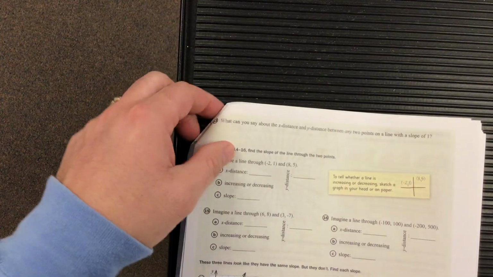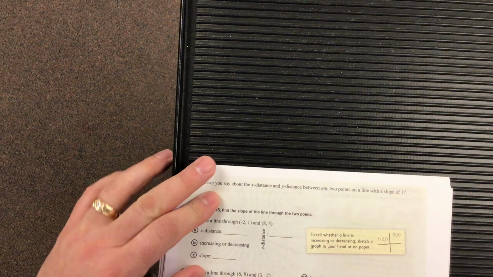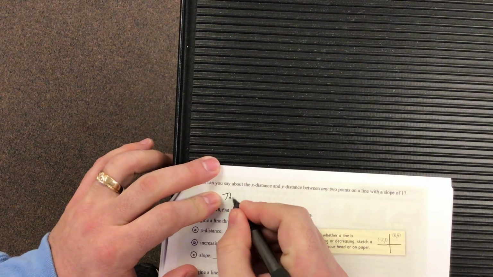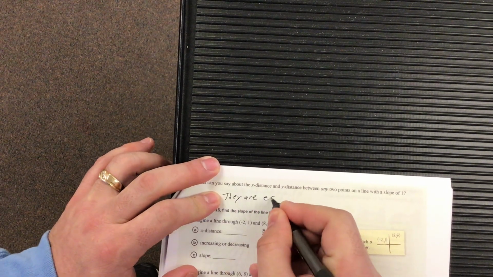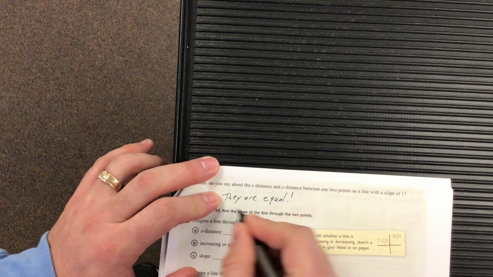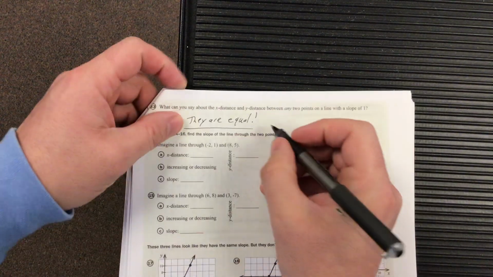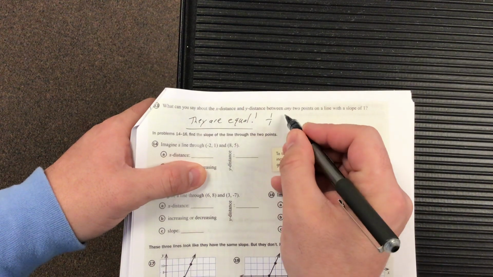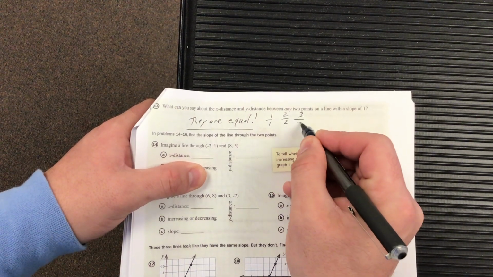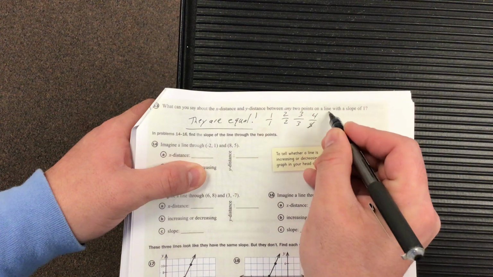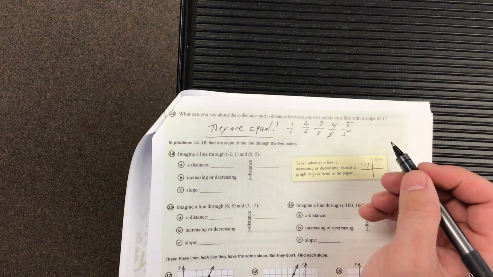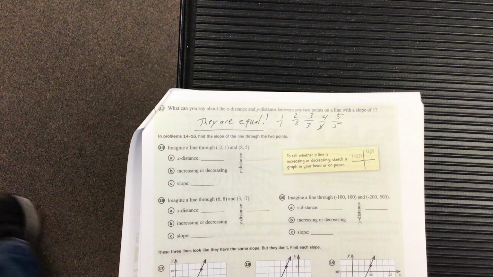All right, next page. What can you say about the x and y distance if the slope is 1? Well, of course, if the slope is 1, the x and y distance are equal. Because to get a slope of 1, it could be 1 over 1, but it could also be 2 over 2, 3 over 3, 4 over 4, 5 over 5. Those are all, of course, 1. So the x and y distance will be equal.